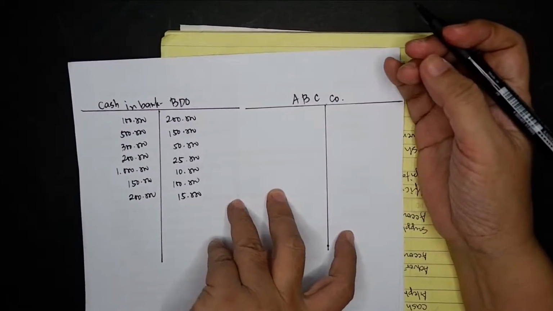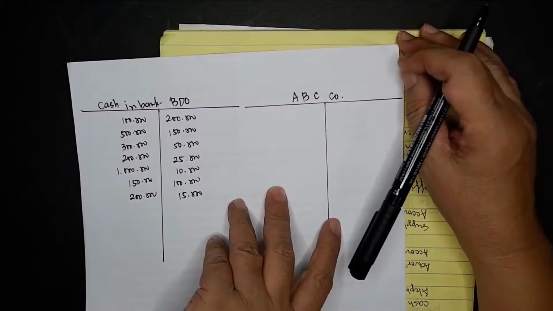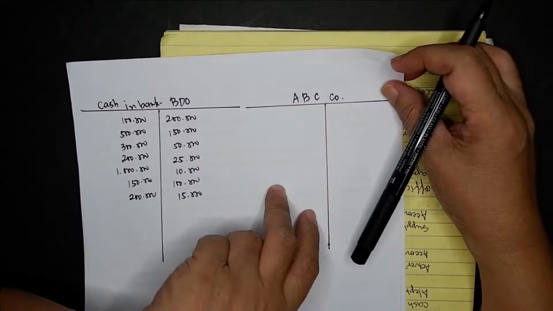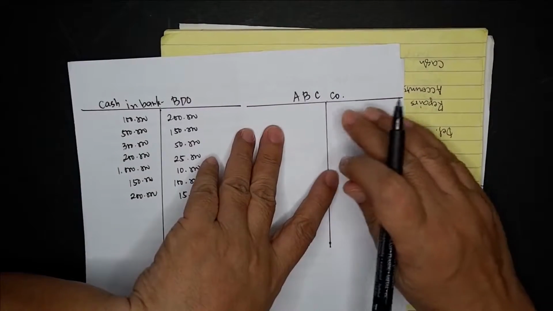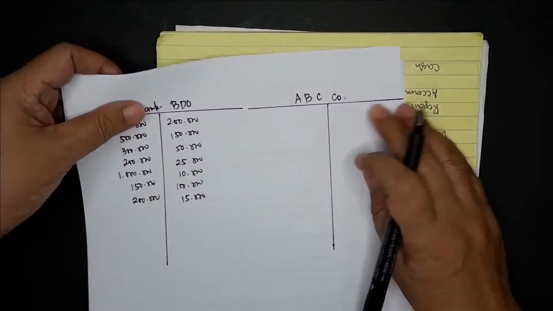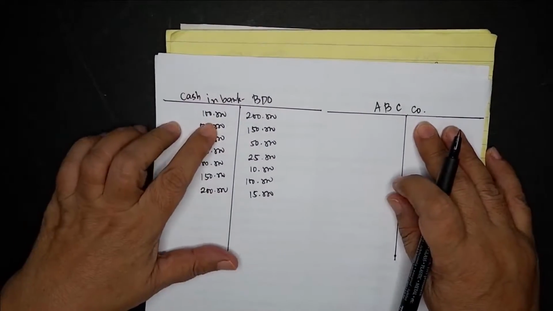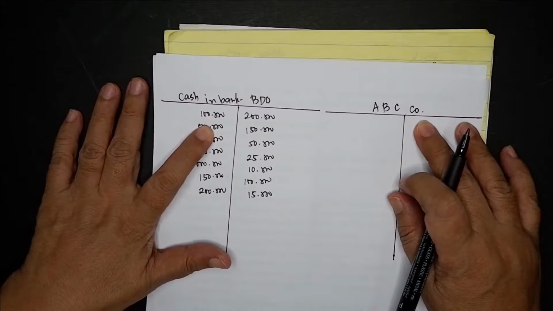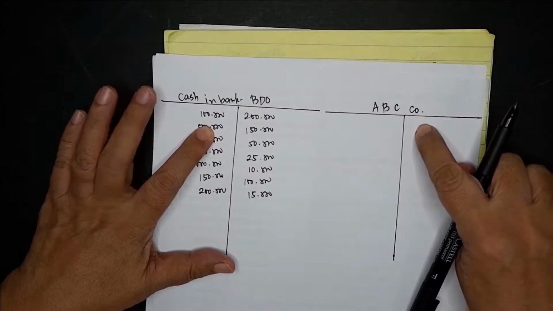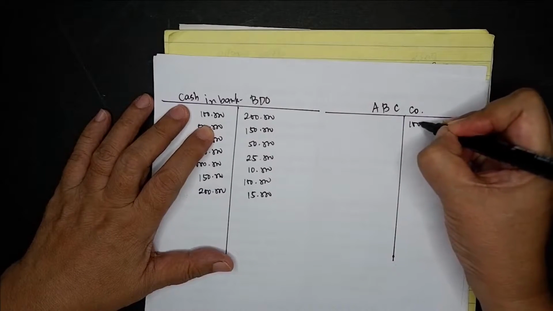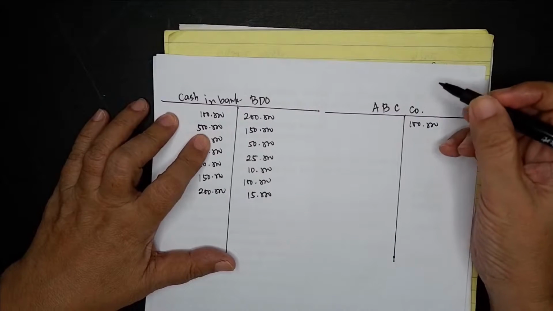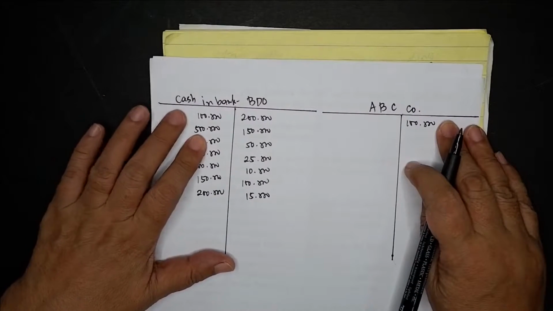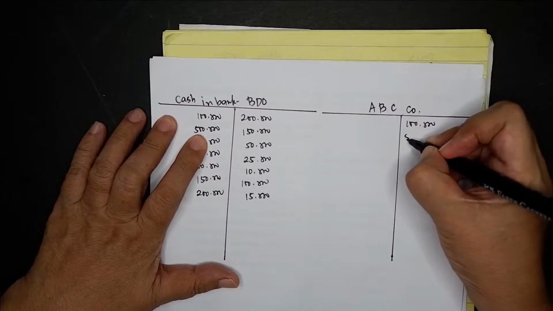Okay. The bank, every time they receive the cash that we have deposited, their entry is debit cash and credit ABC Capital. So when this amount, 100,000, was received by the bank when we deposited it, their entry is debit cash in bank and credit ABC Company, 100,000. Also this 500,000, their entry is debit cash and credit ABC Company, that is 500,000.